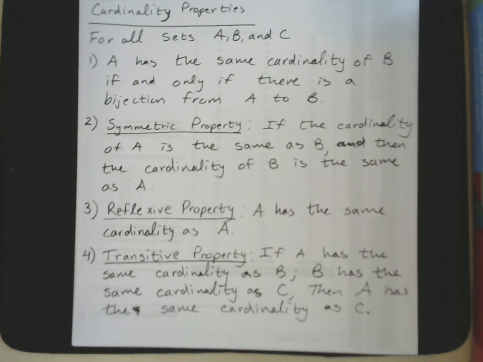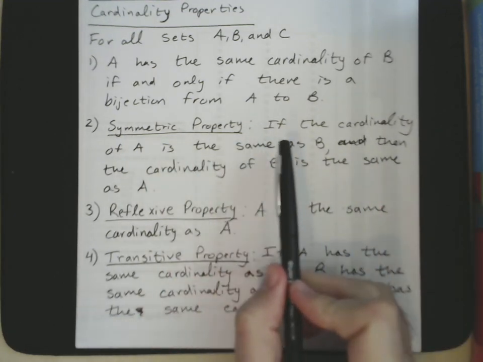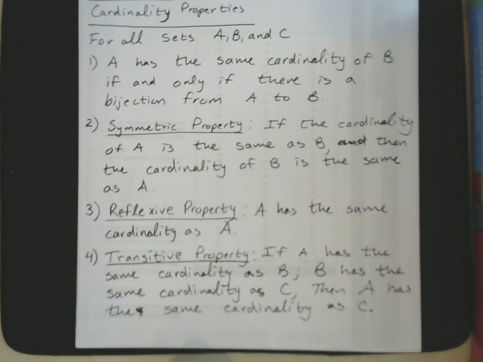Now cardinality from our 4 properties here, you'll notice it just works the way that we would want it to if you think of it as size. So it makes sense on a base level. If A is the same size as B, then B is the same size as A. A has the same size as A. If A is the same size as B and B is the same size as C, then A is the same size as C. Again, though, we use these definitions because when we're dealing with infinite sets, size becomes a little weird.